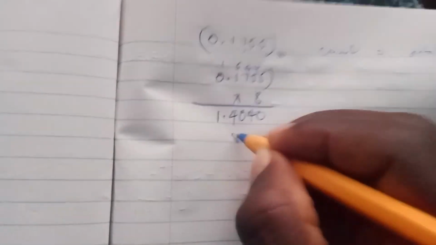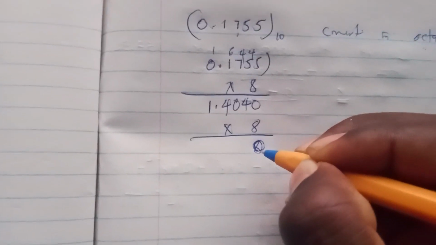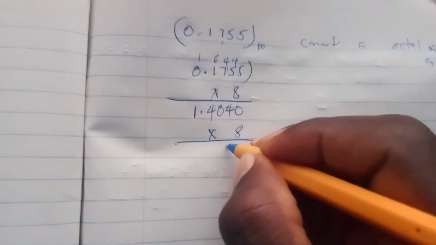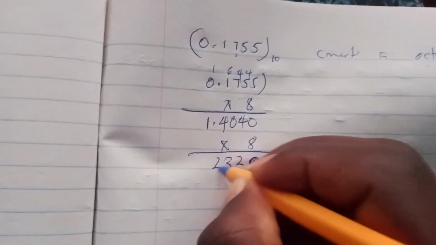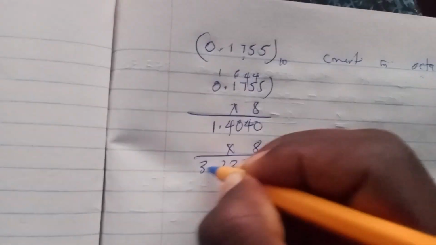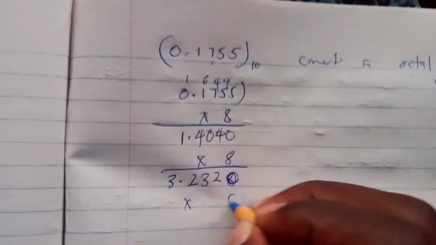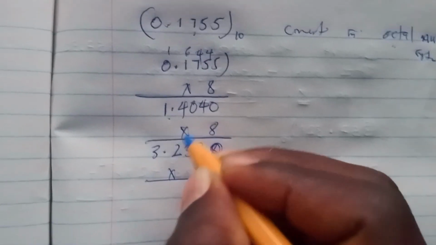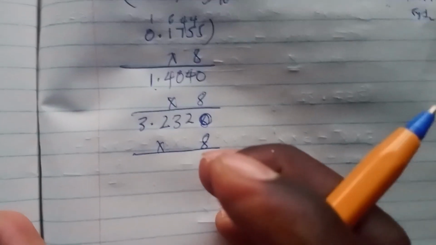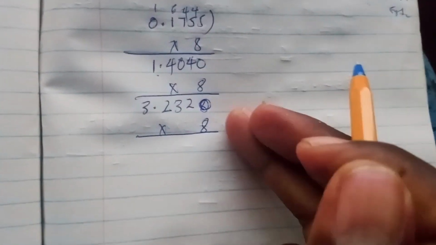So let's multiply with 8 again, and you are getting 8 times 0, it is just 0. 8 times 4, that is 32, 2 carry 3. So it is 2, and the carry is 3. Remember, you don't deal with this. Again, multiply this with 8. You will not add the 3 that you have carried. You'll just write it as 3. Remember, we don't deal with whole numbers, we deal with the decimal numbers. So the number on this side is the one that you deal with.